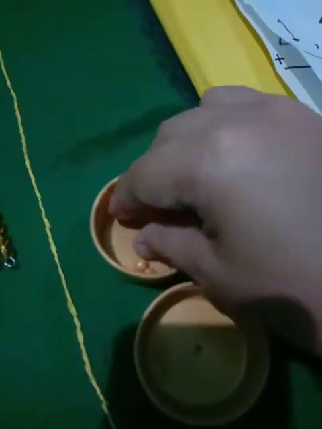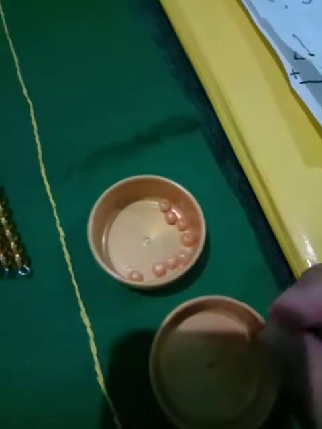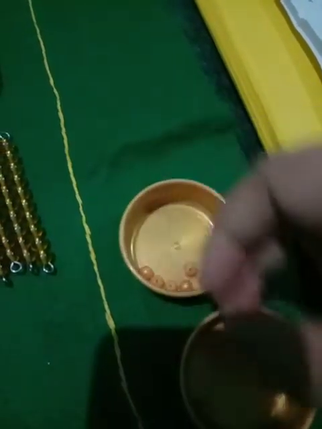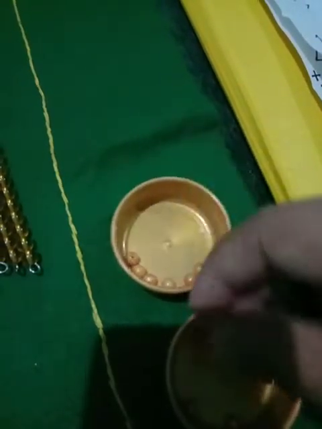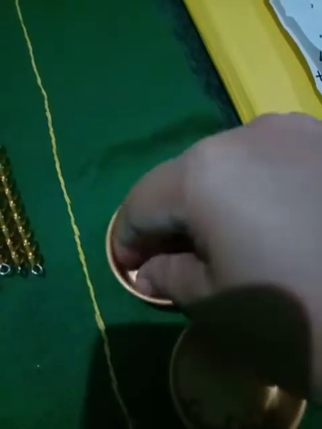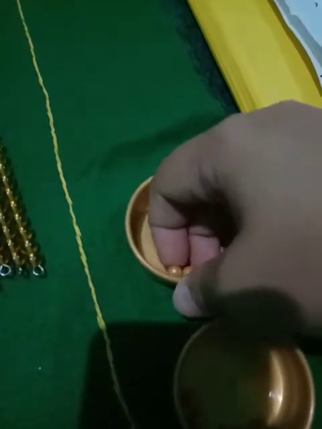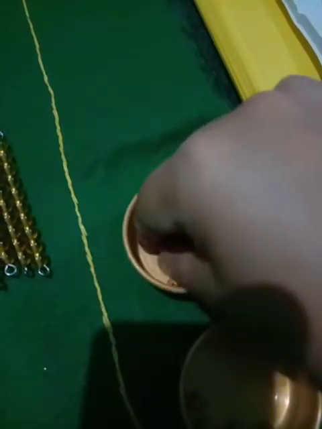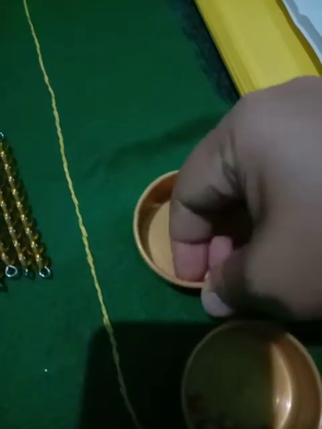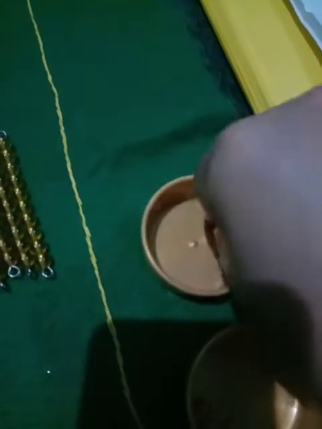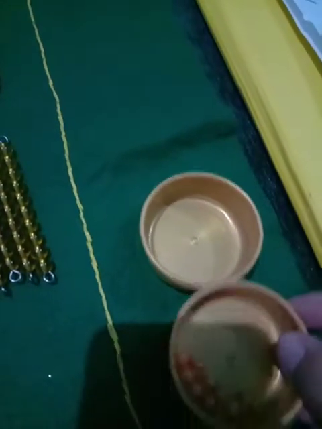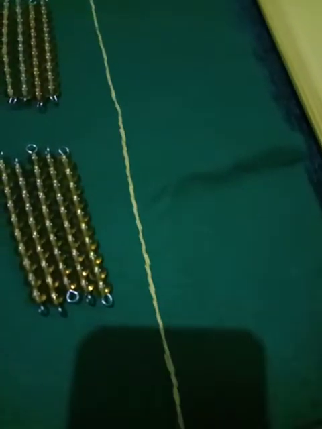Let's count together. How many units are there? 1, 2, 3, 4, 5, 6, 7, 8, 9. 9 units.